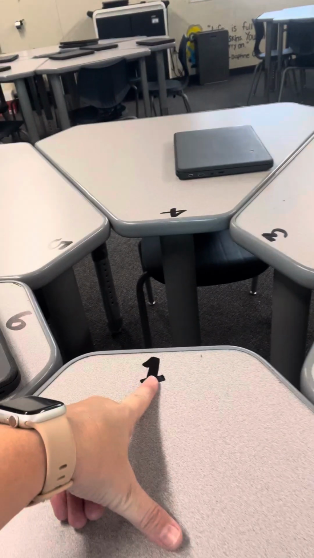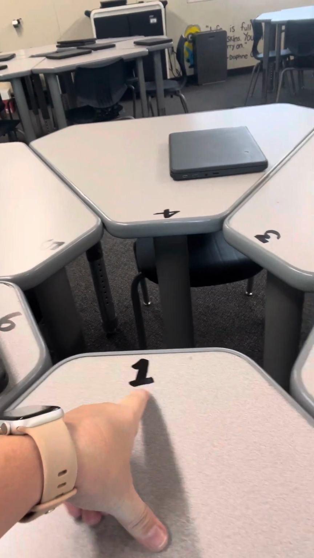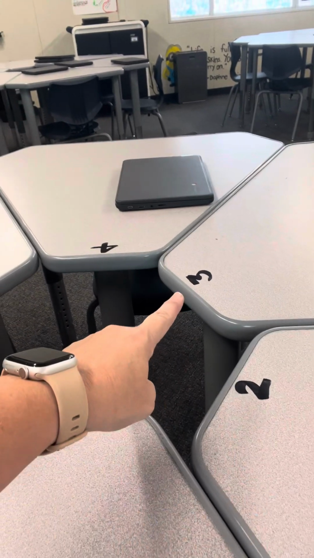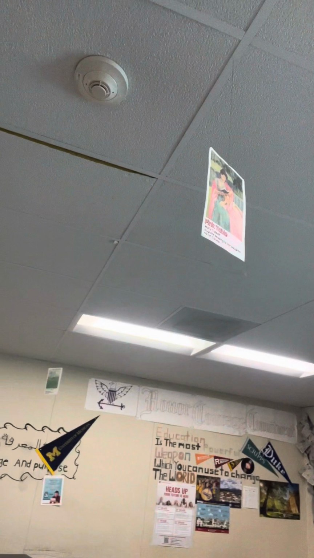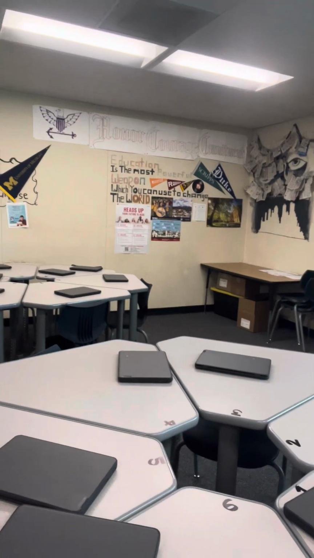So this is how you're going to know if you are in expert group 1. Your table that you normally sit at will be 1, 2, 3, 4, 5, or 6, okay? That is your expert group. If you are expert group 1, you are going to look for this envelope and it will be at the pink table. That's the one by my desk. If you are an expert group 2, you will look for this envelope and you will be at the green table.